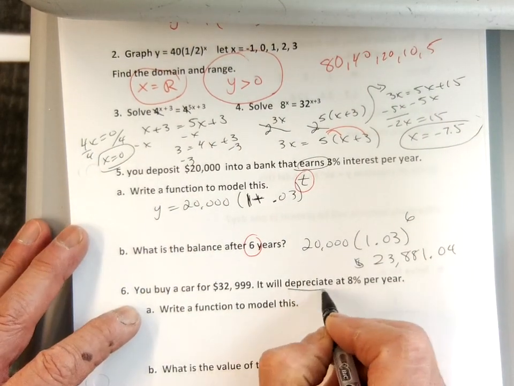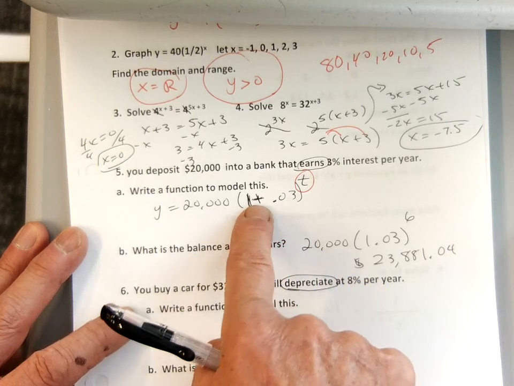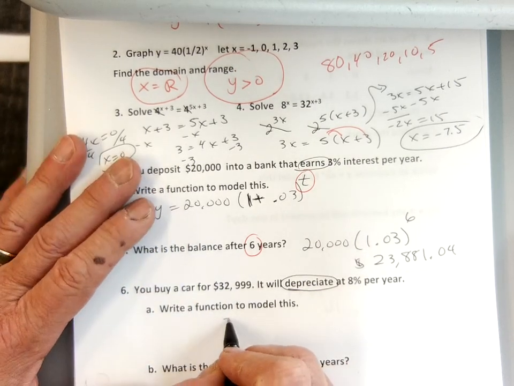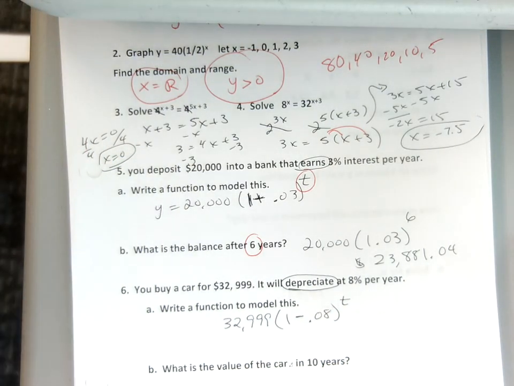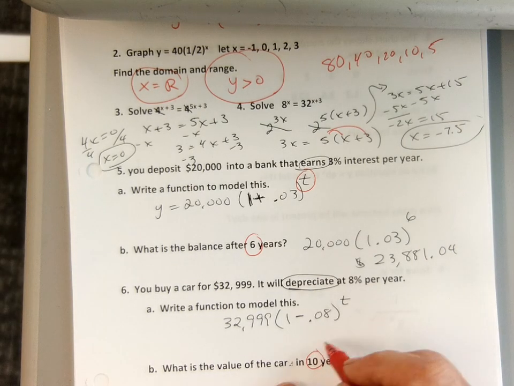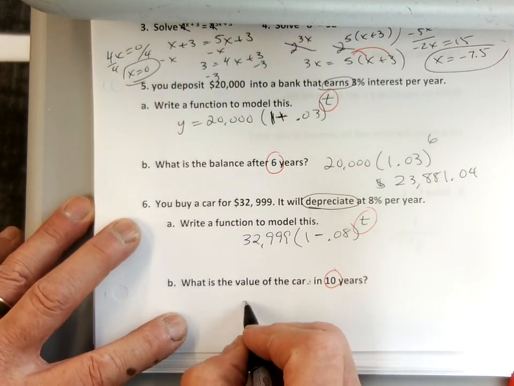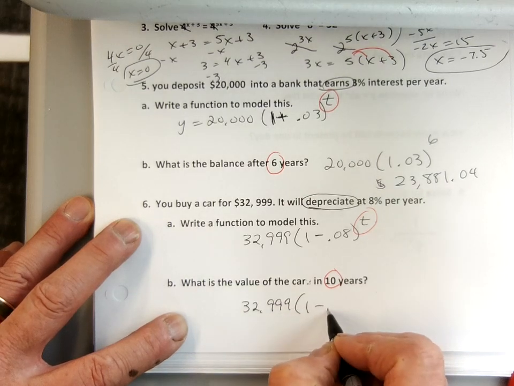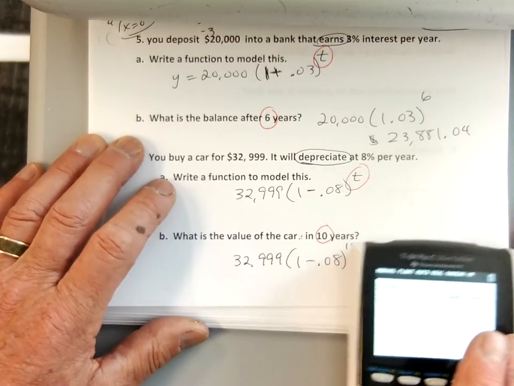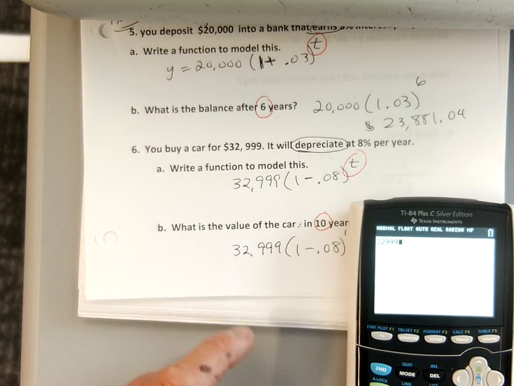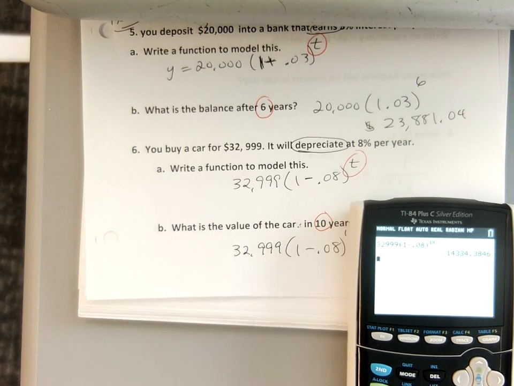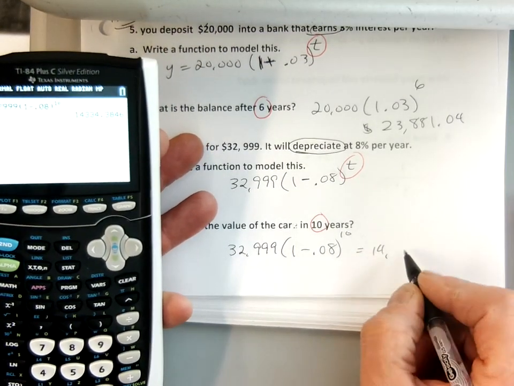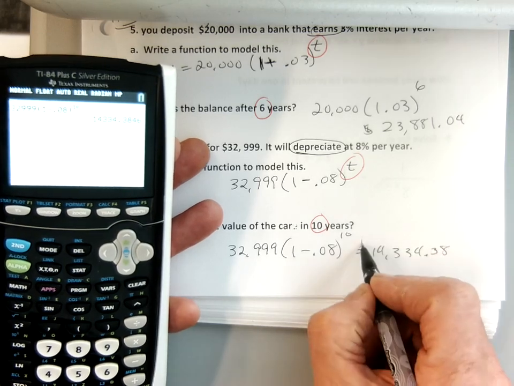Okay, 6. The only difference about 6 is it depreciates. So instead of plus, we'll put subtract, because most cars do depreciate. $32,999 times 1 subtract 0.08 to the t, okay? 0.08, not 0.8. That'd be 80%, okay? And then to get 10 years, I'm just going to put my 10 in for t. I'll go 32,999 times 1 minus 0.08 to the 10th power. Gotta have a calculator, right? Let's see what this car is worth in 10 years. About 14,000. 14,334 and 38 cents. There you go.